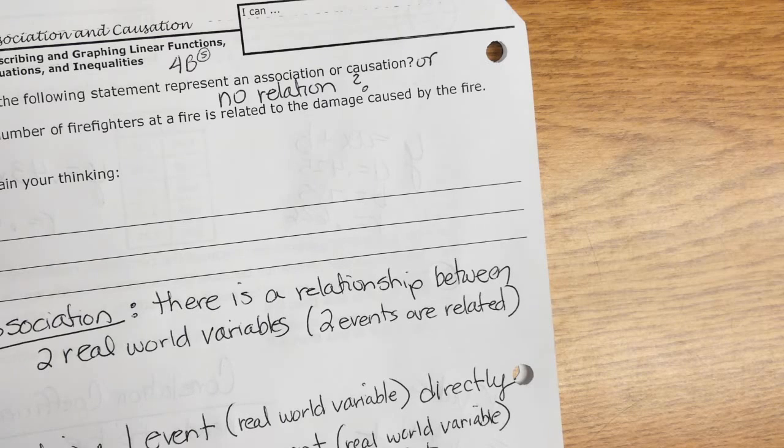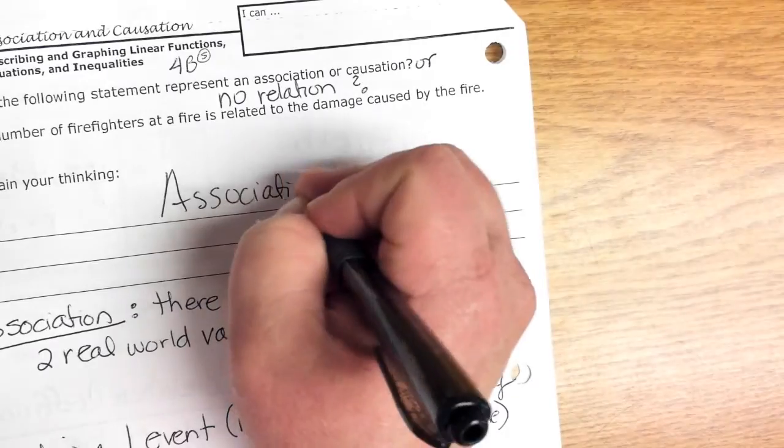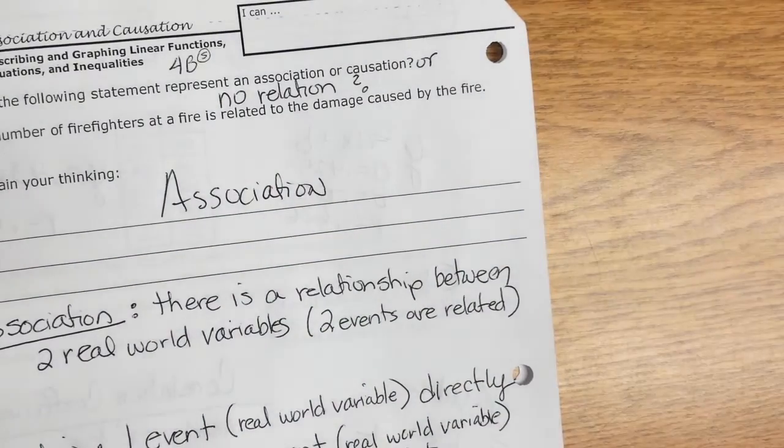It's more of an association. The reason, it doesn't say the more firefighters you have at a fire, the less damage you would have. That is certainly a causation, okay? But it's related, but it's not necessarily one causes the other, because they really haven't defined the one and the other too well, have they? So we're going to call this an association. Okay.